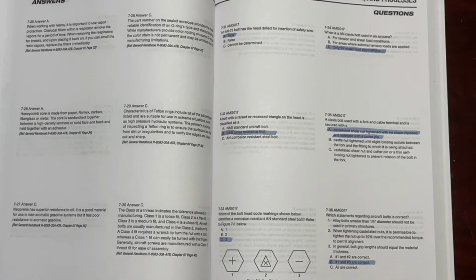In general, bolt grip lengths should be equal to the material thickness. A. Number 1 and 2, B. number 1 and 3, or C. all the above are correct. The correct answer is B, number 1 and number 3. Number 1, alloy bolts smaller than 1/4 inch in diameter should not be used in primary structures. And number 3, in general, bolt grip lengths should be equal to the material thickness.